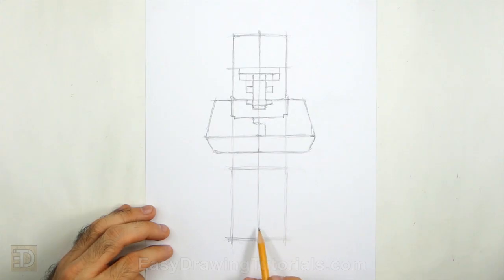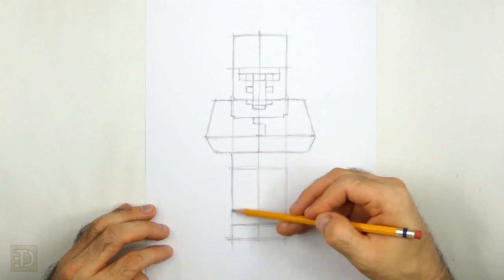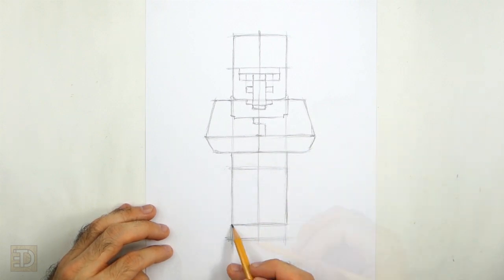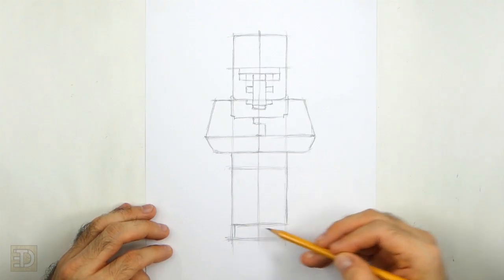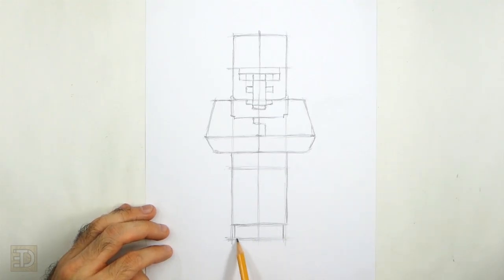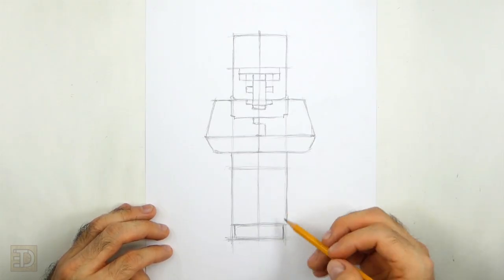And now near the bottom, draw another horizontal line, and this will separate the feet from the body. And then just darken the outer edges to create the legs. And darken the shape at the bottom for the feet, but make the edges of the feet slightly closer to the middle than the guides. So the feet should be slightly thinner than the initial guides.